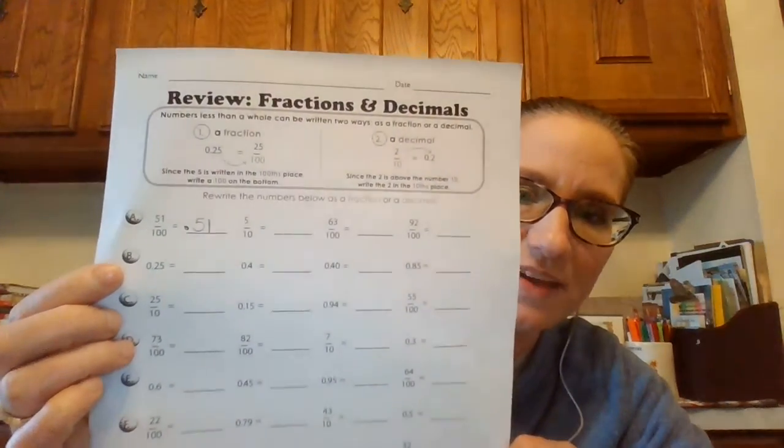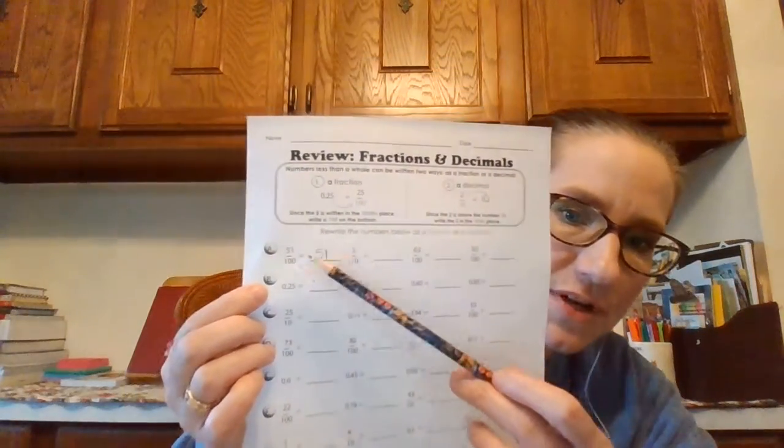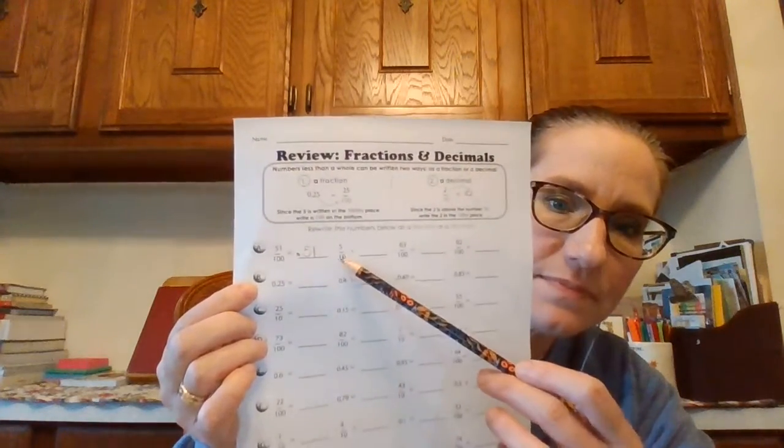So the first one is 51 out of 100. If you had 51 pennies out of 100, how much would you have? I'm going to write my answer and then show it to you. You would hopefully, this is what you came up with, 0.51, 51 cents. So you had the 100 on the bottom, so you're going to have two numbers after the decimal here, and you had the 51 up there, so you know you have two.